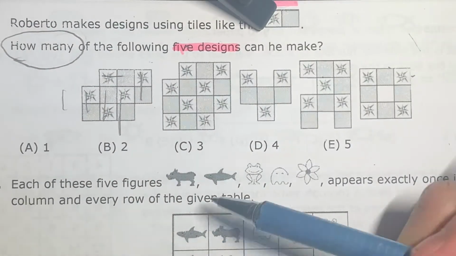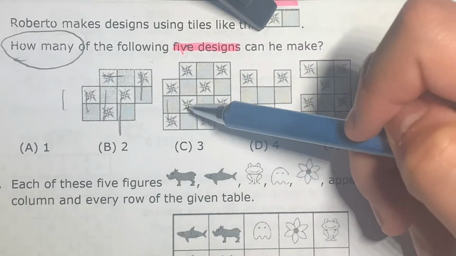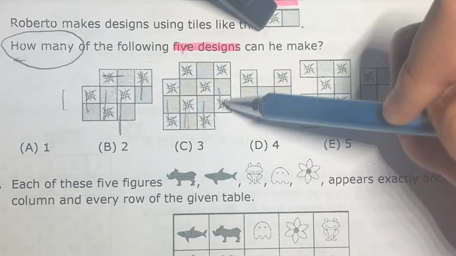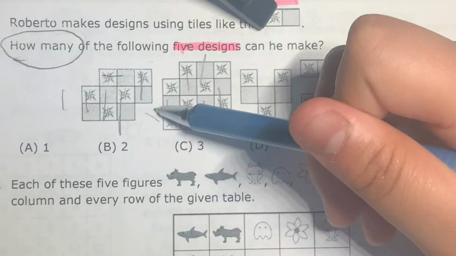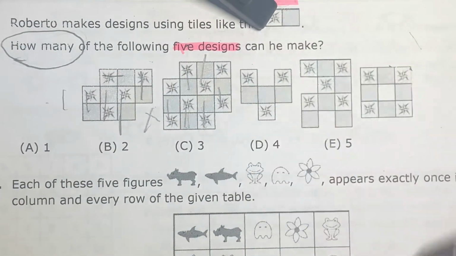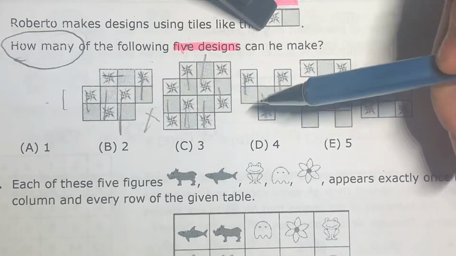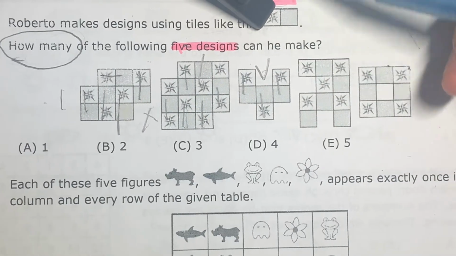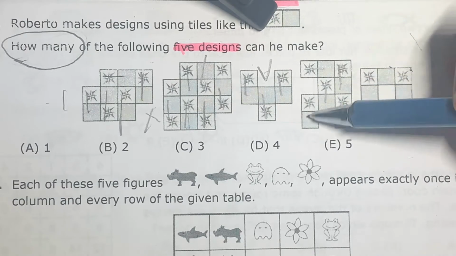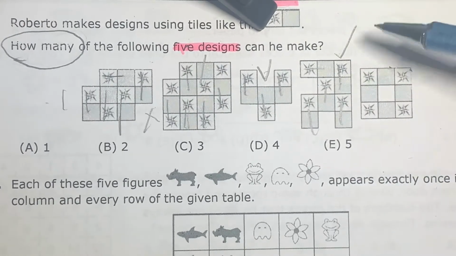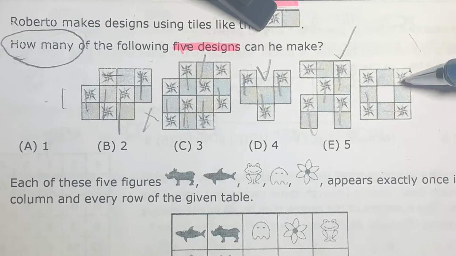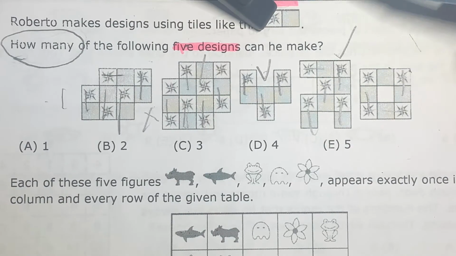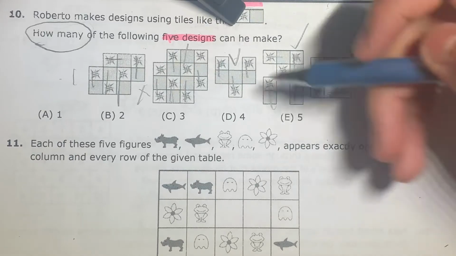So we found number 1. Now let's try number 2. This one goes with this, this, this, this. This one won't work. So there's always one left over. So let's cross this. Okay, this one doesn't work. So this is no. So let's see this one. This one is super easy. This one works. This one, yeah, it works, 5 tiles. Nice. This one works. Now this, you can have this and this. So we found 1, 2, 3, 4. So the answer is 4, D.